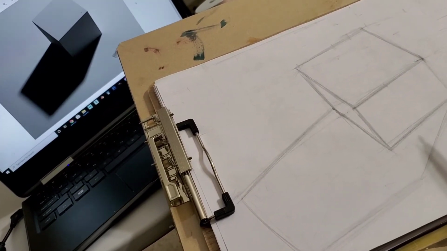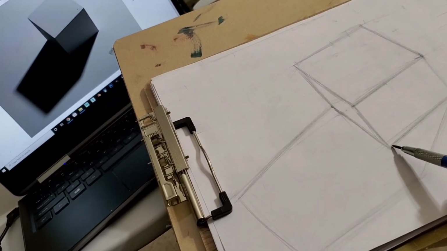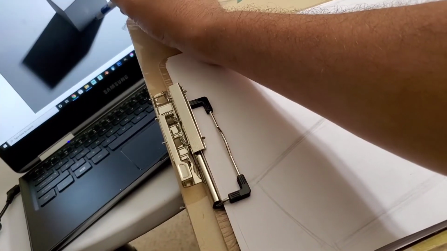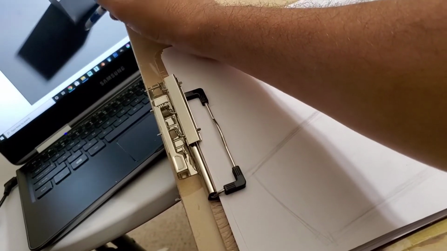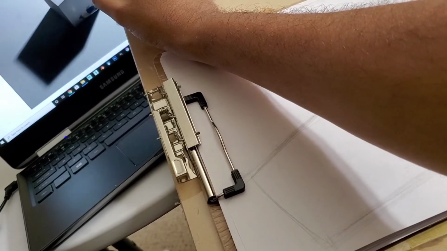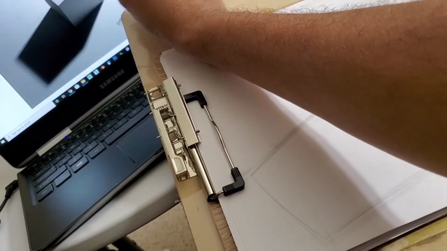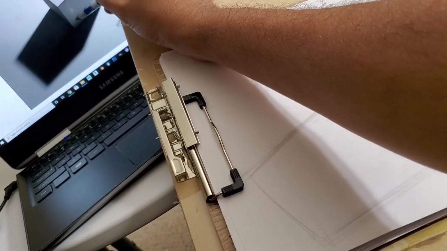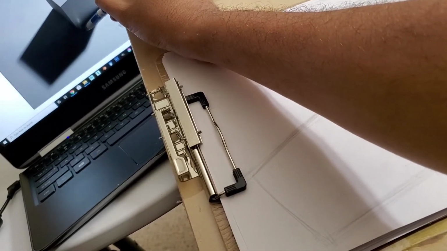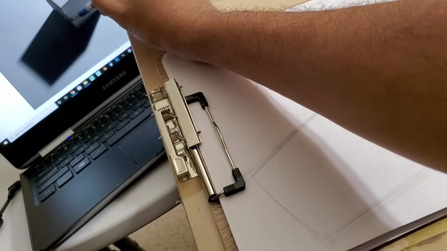Now in these areas light is not falling, but there is ambient light over here, and the shadow of the shadow is also falling. The table's shadow is falling on the cube, and the cube's shadow is falling on the table, so that's why these areas are very dark.